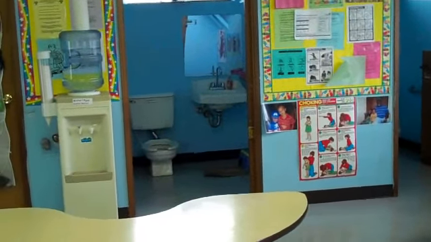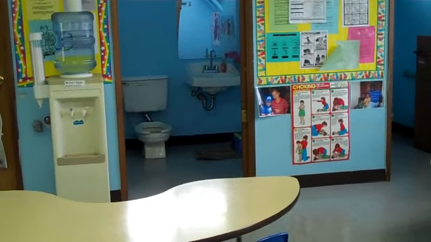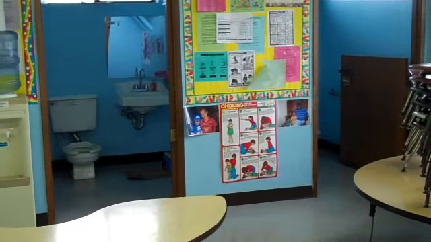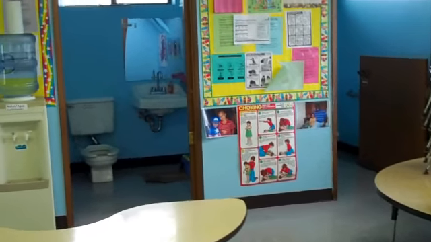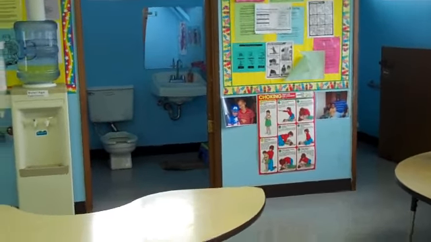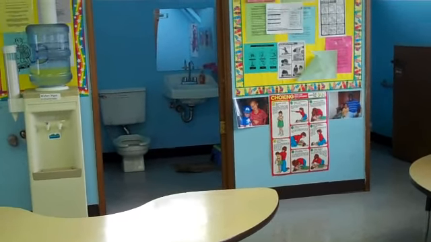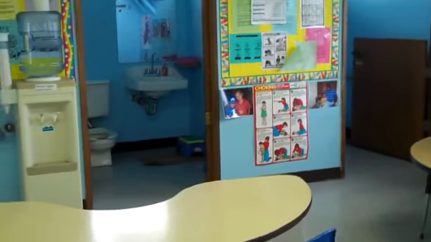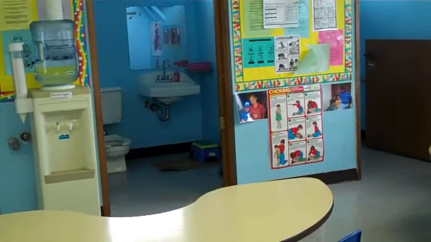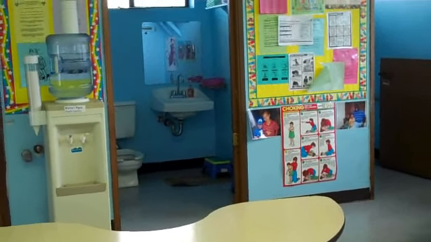You'll see bathrooms, restrooms in early childhood programs. There are 2 in this center that are child-size toilets, so they're very low to the ground, so for these children they don't need a stool to reach the toilet, although they do need a stool to reach the sink, which even though it's lower than normal, is still a little bit high for many of them.